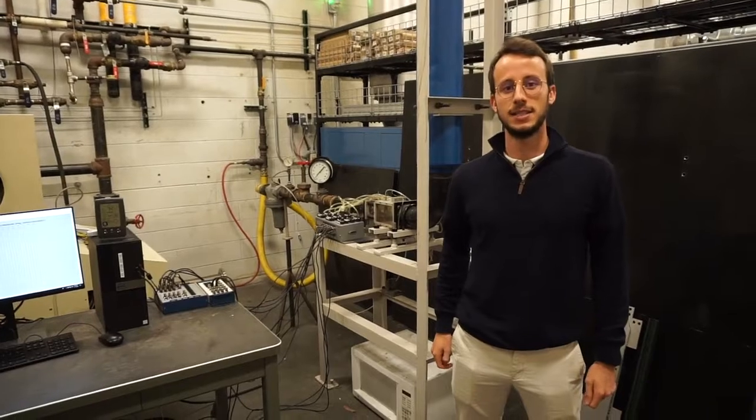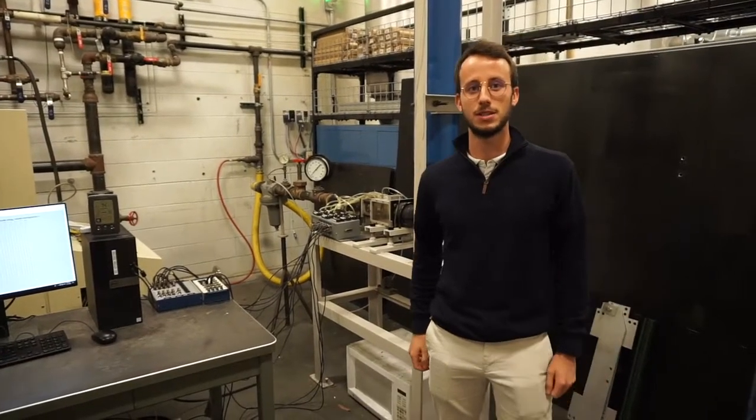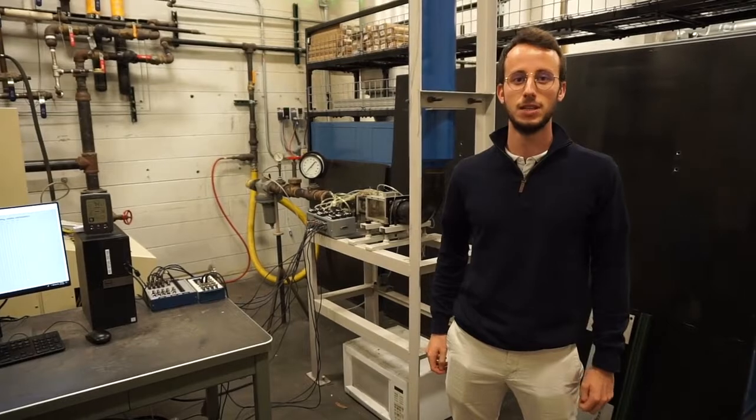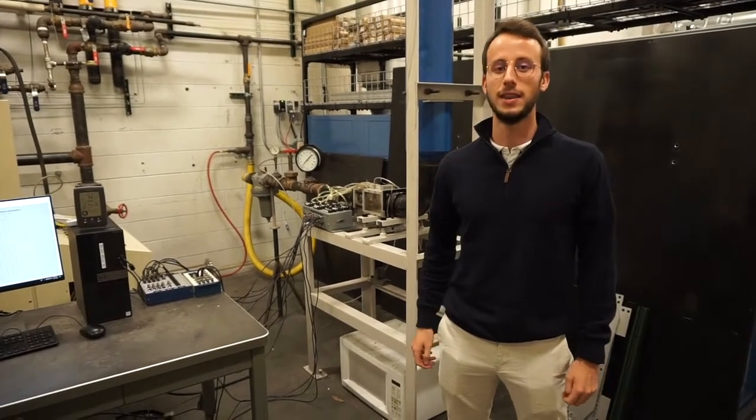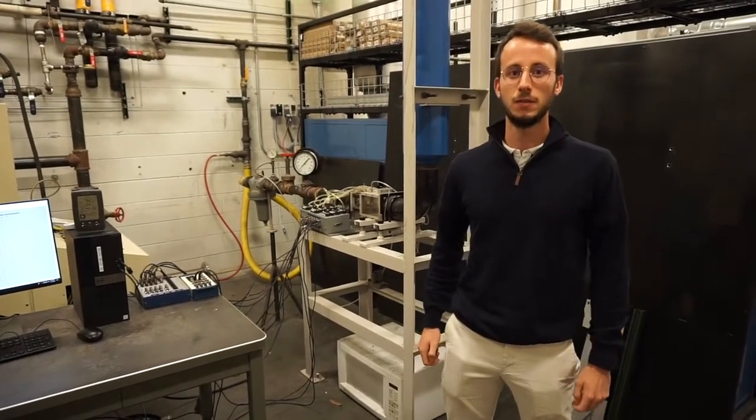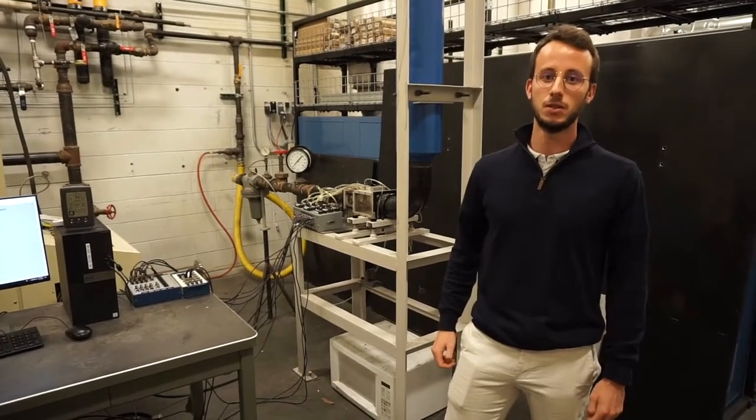Welcome to the AE3610 Supersonic lab. This lab consists of two different parts. First, the CD nozzle, converging diverging nozzle, and then the blow-down tunnel. First, let's look at the equipment for the converging diverging nozzles.